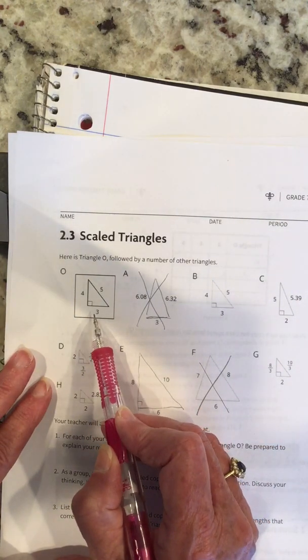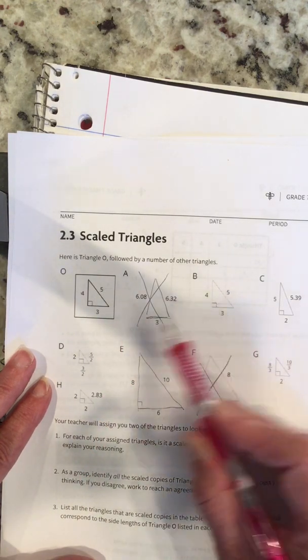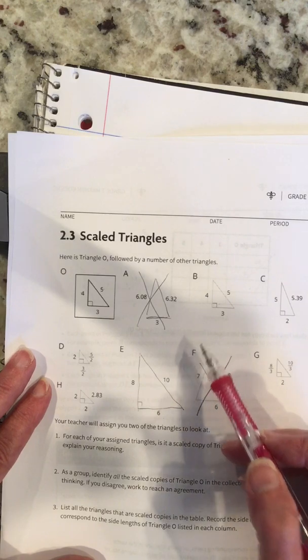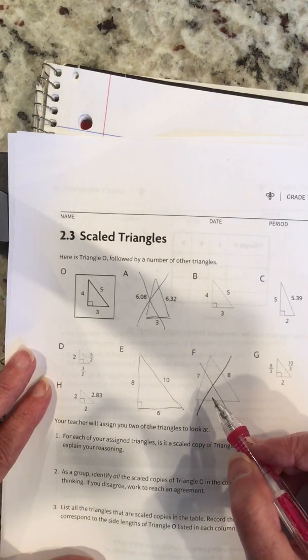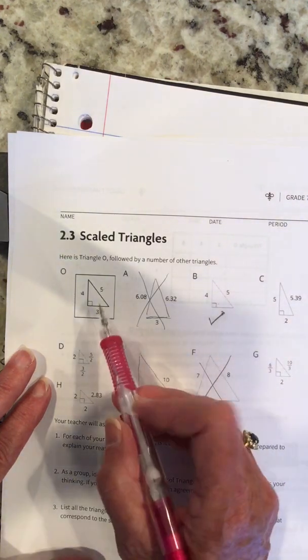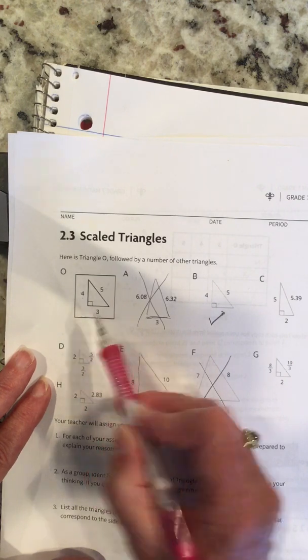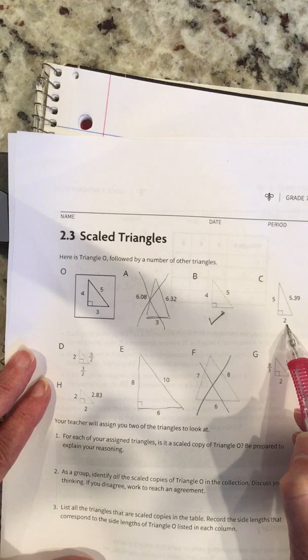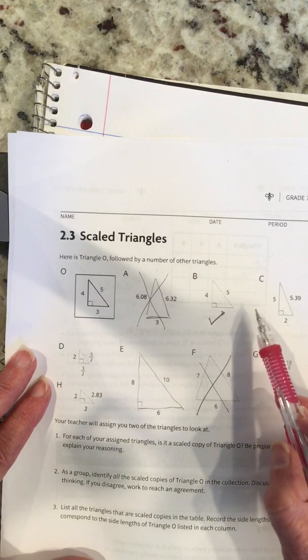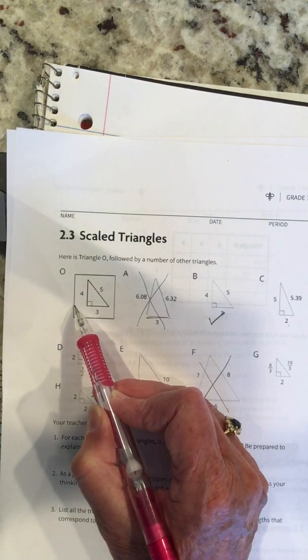Well, this has 3, 4, and 5. Well, this has 3, 4, and 5. These are identical triangles, but they are also scaled copies. The multiplier is times 1, so this works. Okay, so if I take 4, or let's take 3, how do I get from 3 to 2? Well, that would be multiplying it by 2/3. So 2/3 of 4, 4 times 2/3 is not 5.